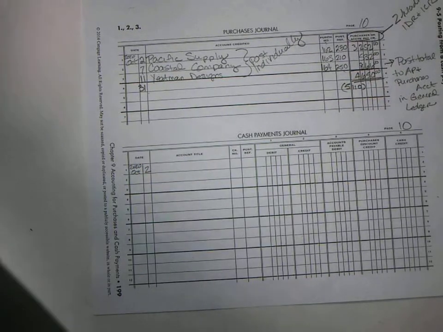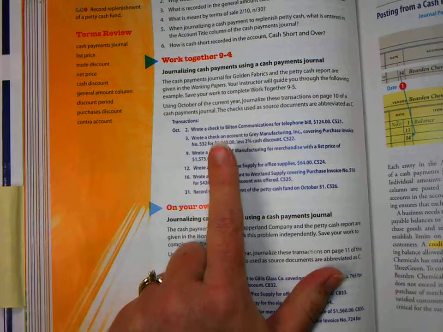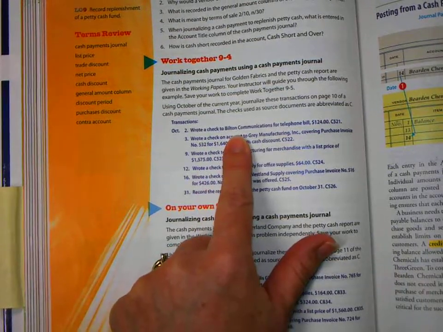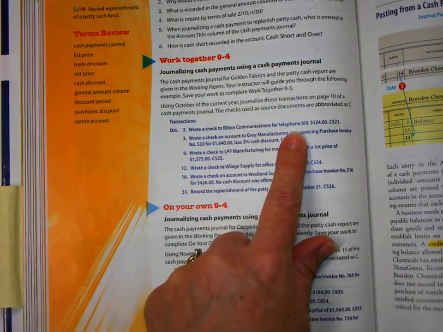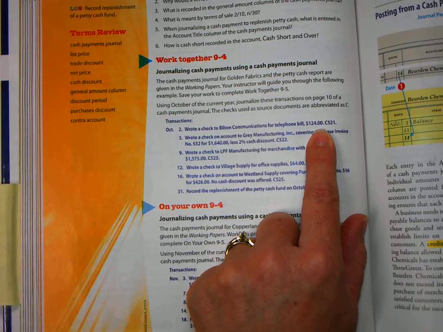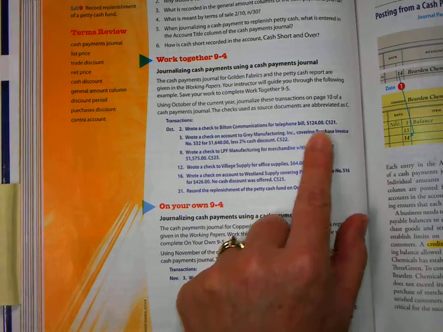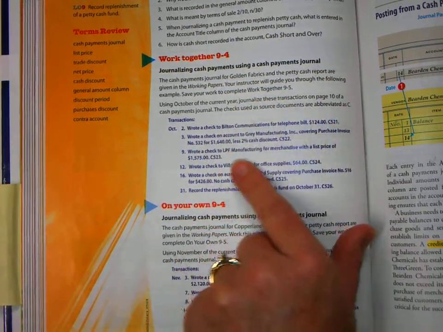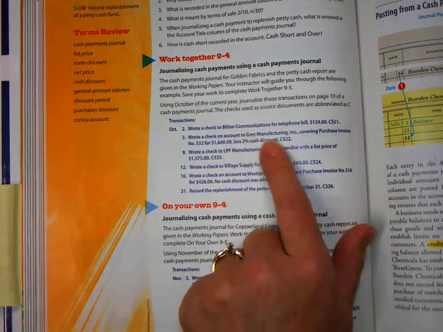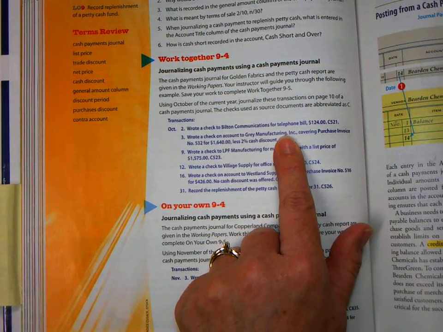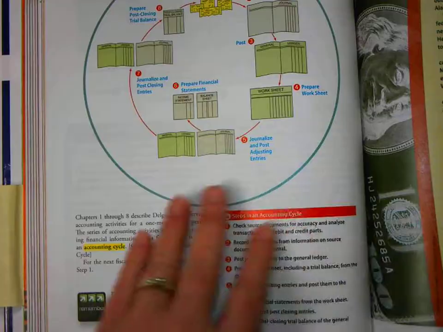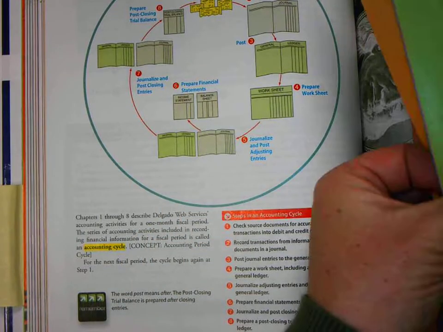And again, just remember, I'm pulling from here. Wrote a check to Built-in Communications for the telephone bill, $124, check 521. Okay? Telephone bill. What account? Remember, we have our chart of accounts. Flip back to our chart of accounts.